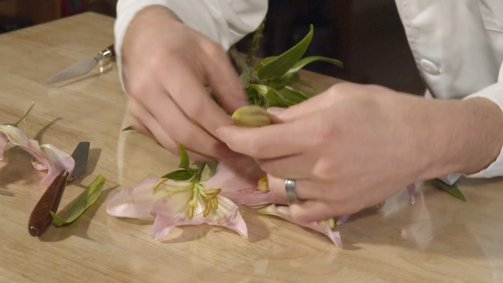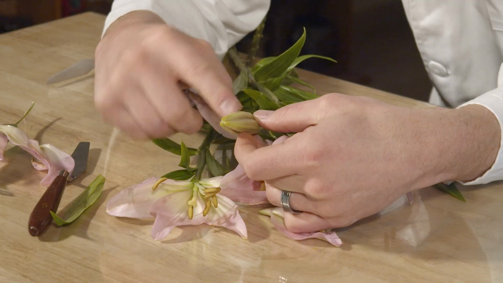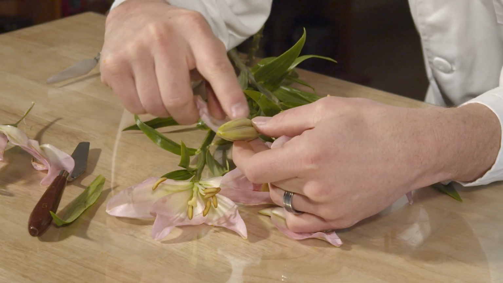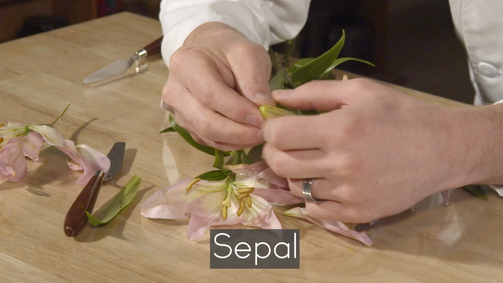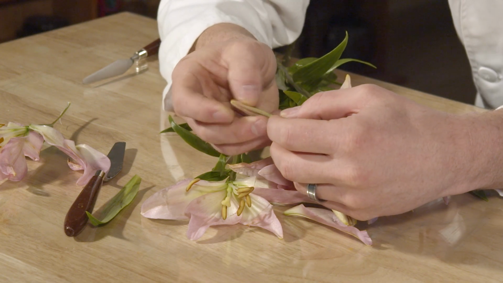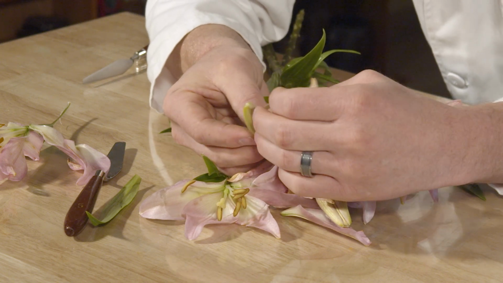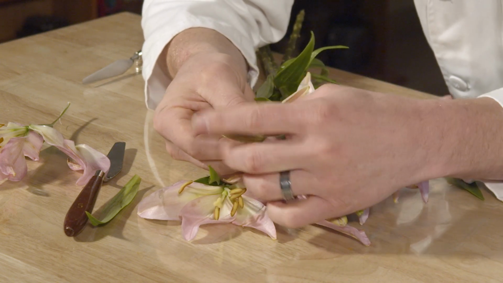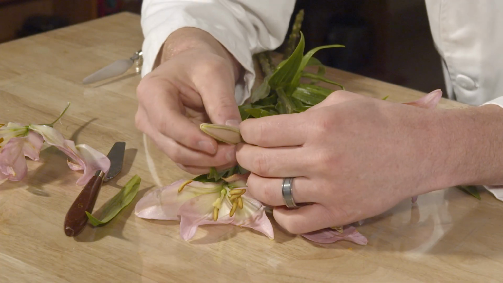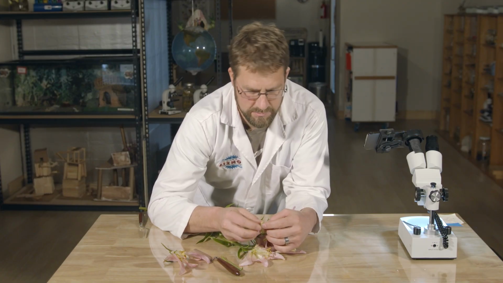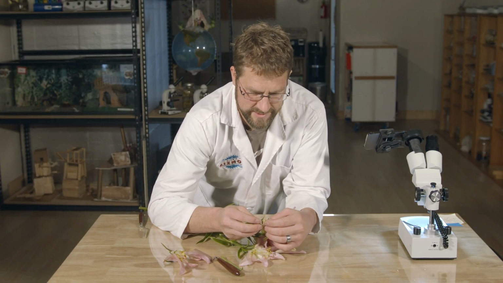Do you see this bud right here of this lily? This bud is covered in these green things that look like petals. Technically, those 3 green pieces are called sepals. Each one can peel back and reveal the real petals on the inside. So I'm going to peel those back. And these sepals are there to protect the bud and protect the flower so it does its best job showing off when it's time to attract bugs or just look beautiful for us.